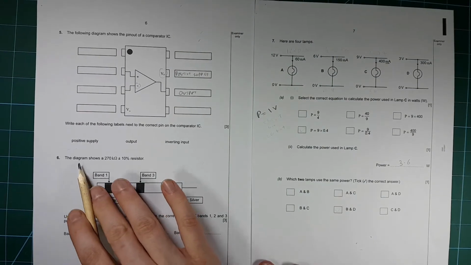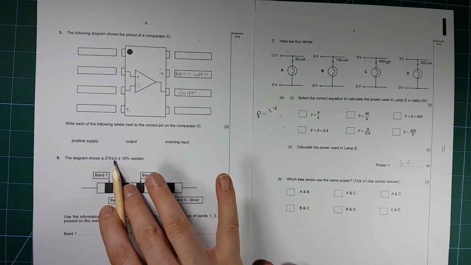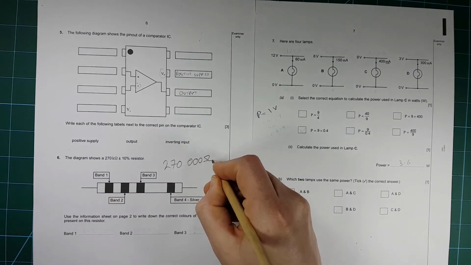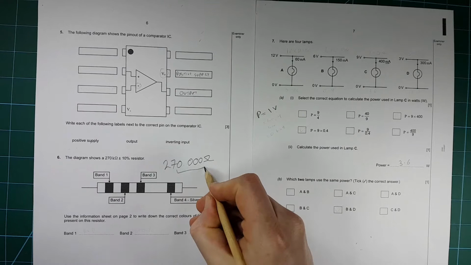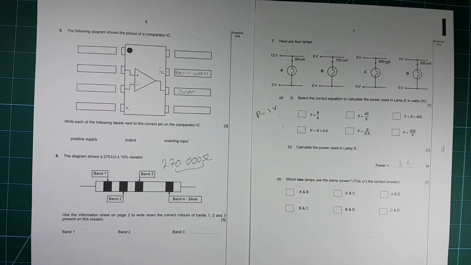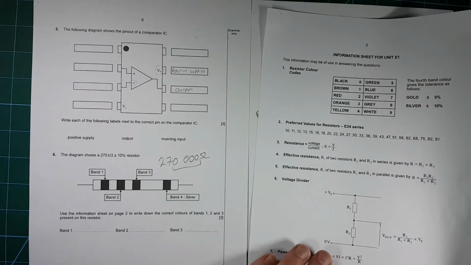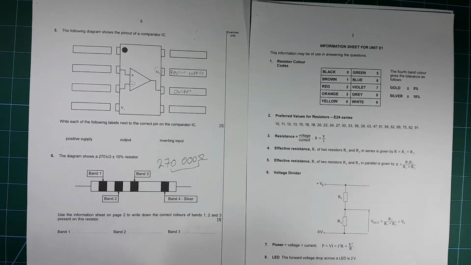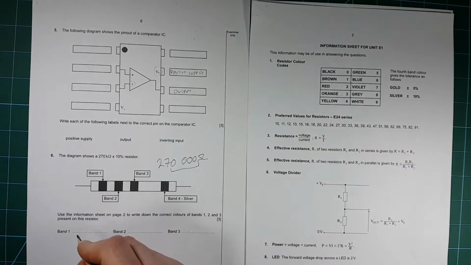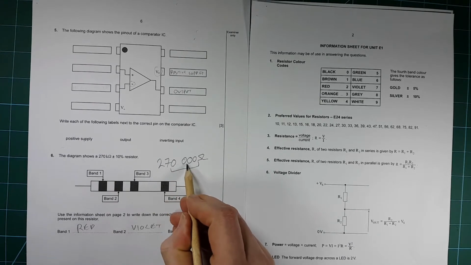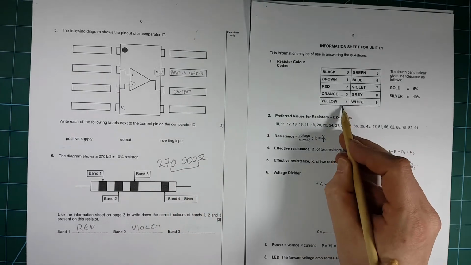Okay, question 6. The diagram shows a 270 kilo ohm resistor. So that's 270,000 ohms. So we've got 2 and 7. If you use this here, you can see that that is red, violet, and then we've got 1, 2, 3, 4 zeros, which is a yellow.